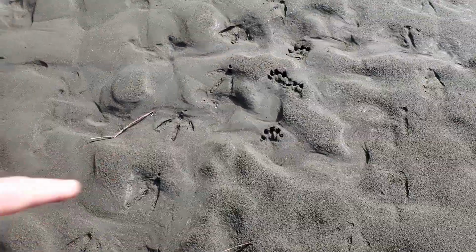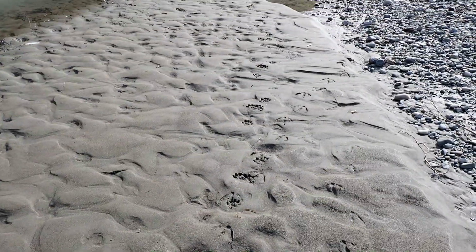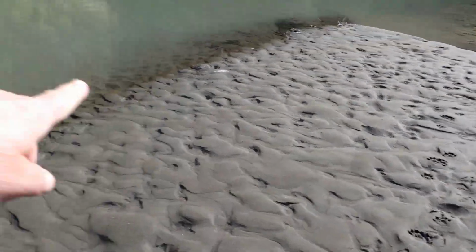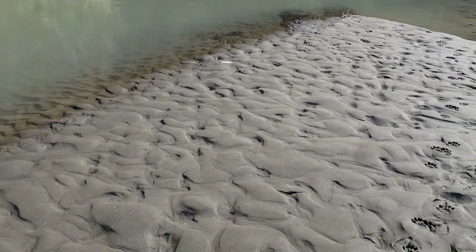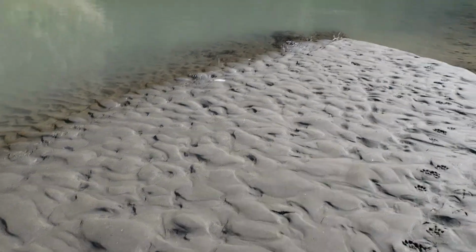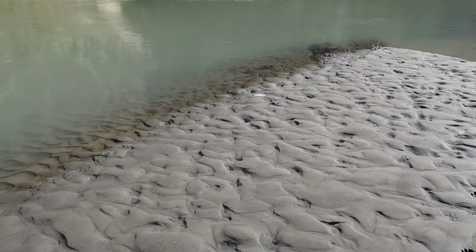There's a Canada goose going over here, and then the otter went back into the water. There was a little merganser duck sitting over here when I got down here, so I'll have to show you what her tracks look like.